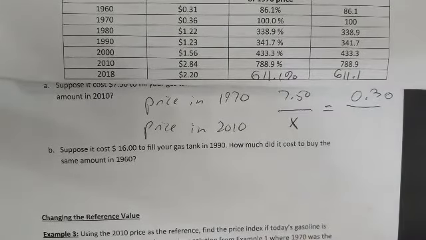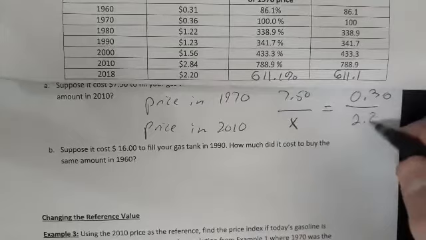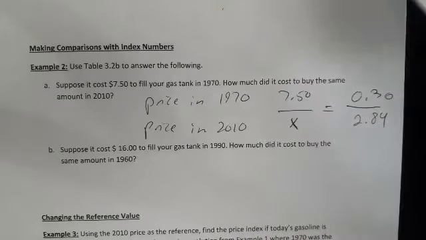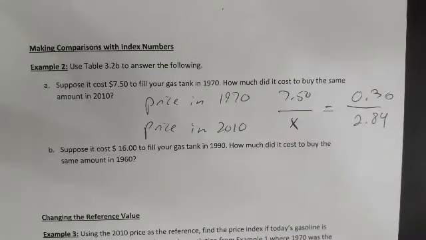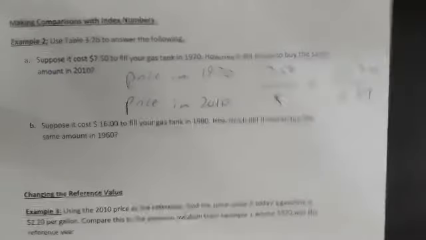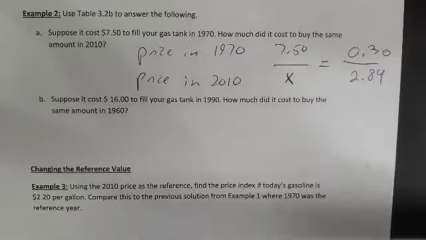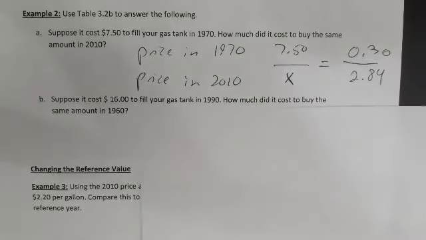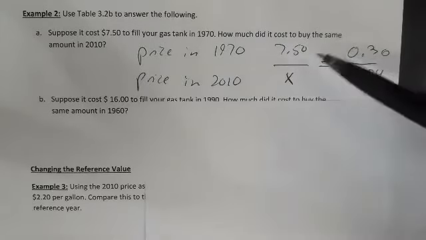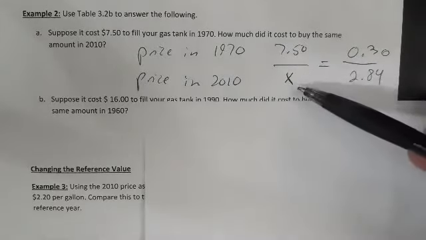The 2010 price is $2.84. And so this is sort of like when we're writing those similar triangles, we have a similar ratio that one sort of follows and the other follows. The rates should be similar, right? It is inflating at the same sort of rate. And so if it's going from 36 cents to 2.84, this should be going from 7.50 to, this is the thing we want to know.